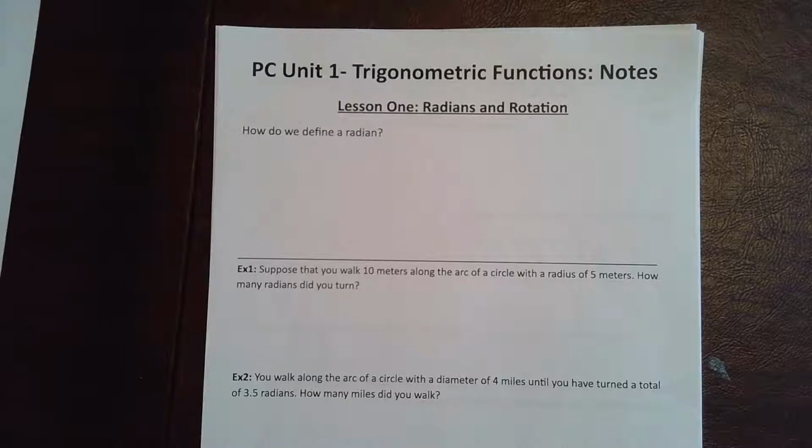So you should have your notes that follow along with this video. So feel free to go ahead if you haven't printed those off or if you didn't grab one while we were in class. You can always just take out some paper and kind of follow along with us. All right, let's go ahead and get started.